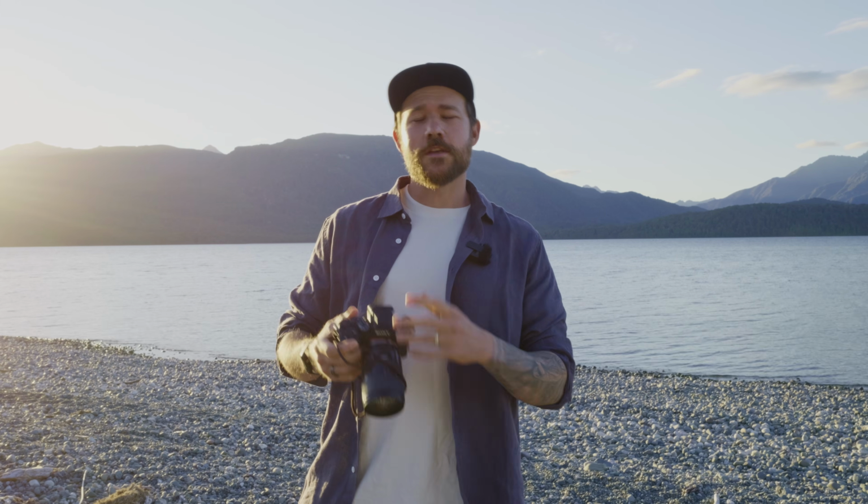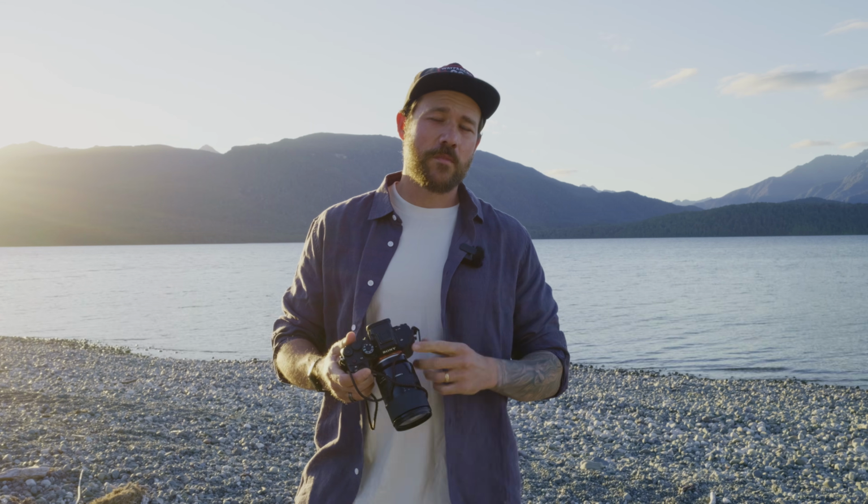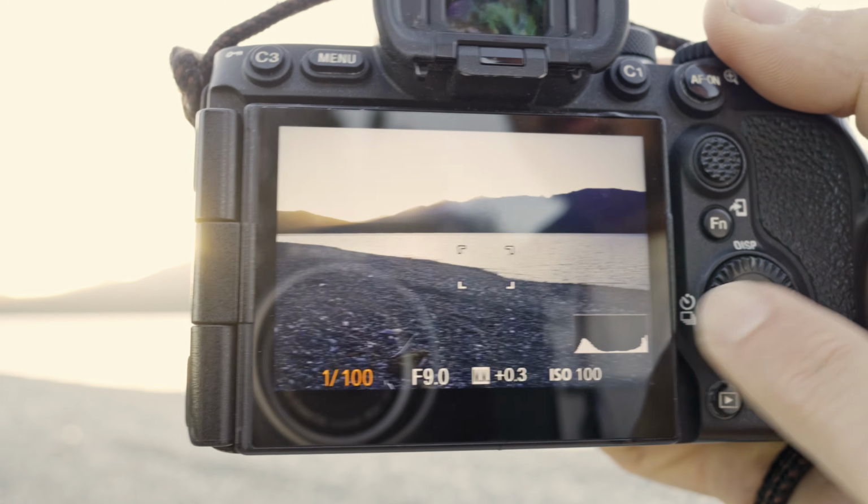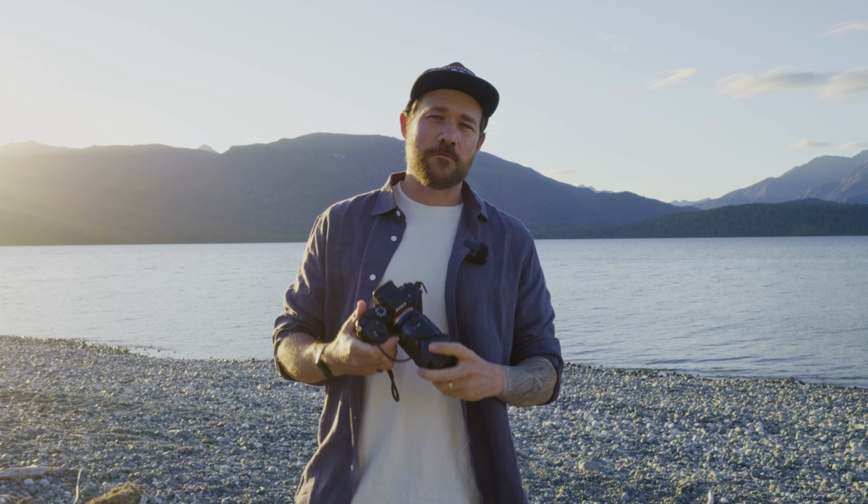If you've been struggling with exposure or maybe getting inconsistent results when it comes to your photography, then maybe you need to start paying attention to the histogram. That's what we're going to be talking about in this video. By the end, I'm confident that you're going to be able to master exposure and get better results in your photography.